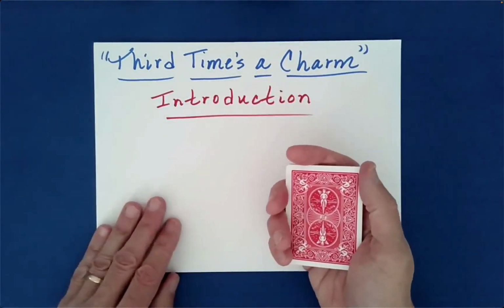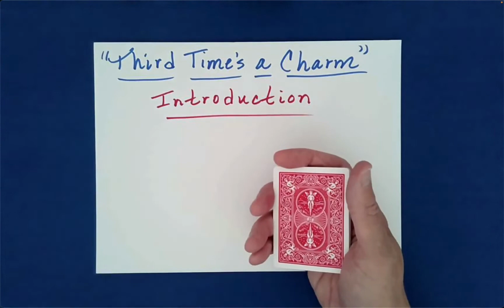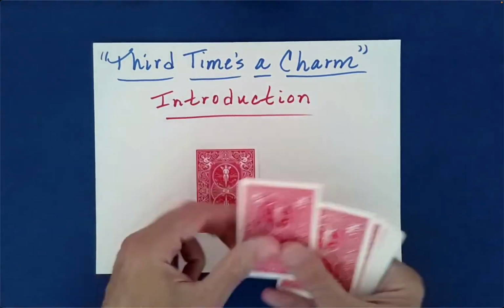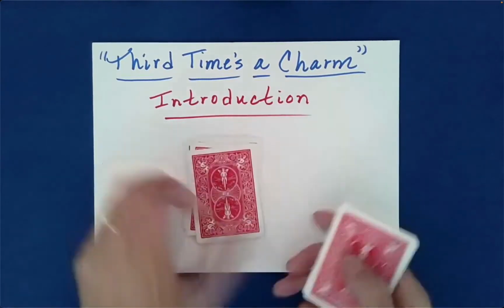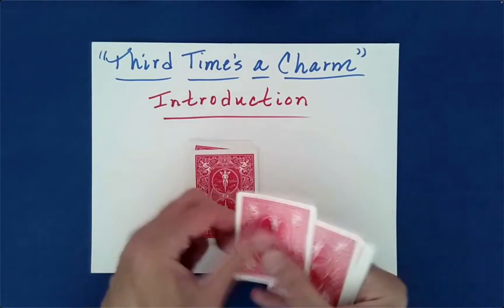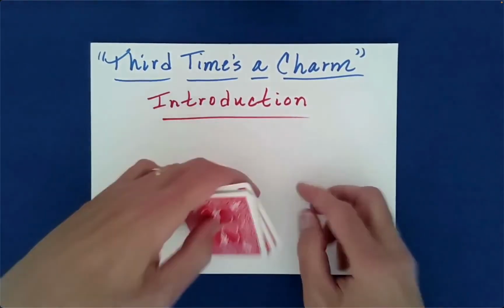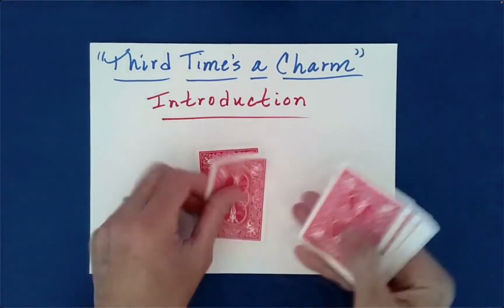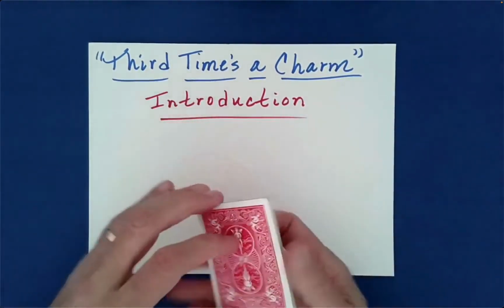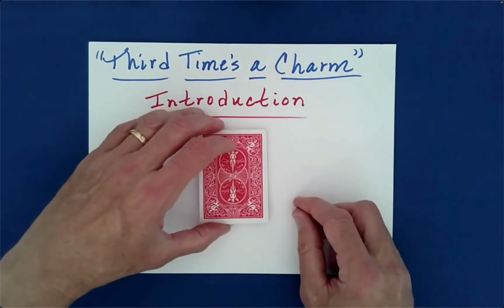At this point, we're going to apply the third time's a charm principle. We'll do this by simply spelling out your first name, Robert, 3 times. R-O-B-E-R-T, drop the rest on top. R-O-B-E-R-T, drop the rest on top. And finally, R-O-B-E-R-T.